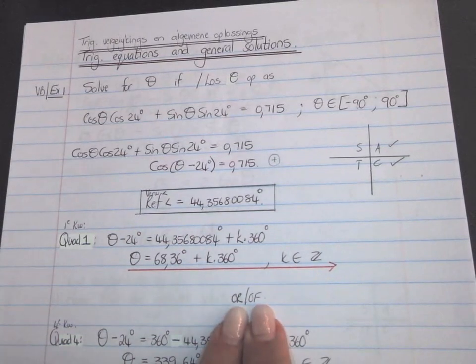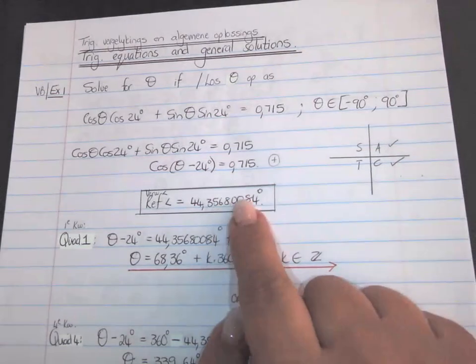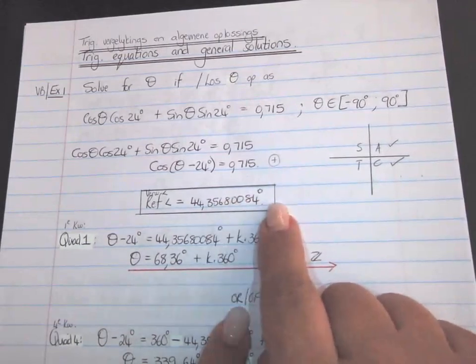Am I allowed to round off already by the reference angle? I wouldn't round off there. I will keep the decimals because it's not the final answer.